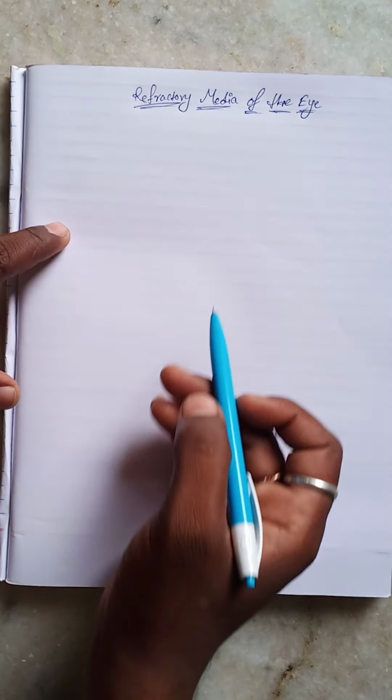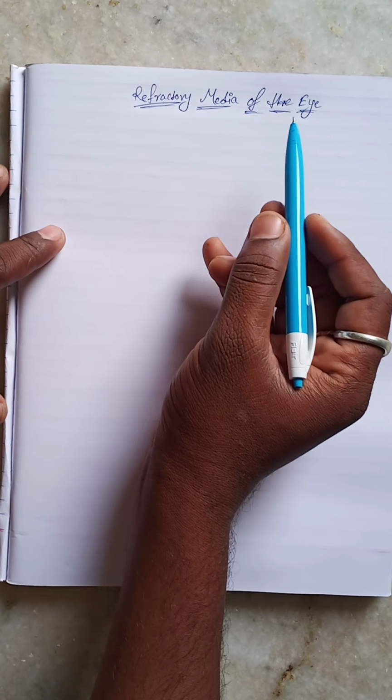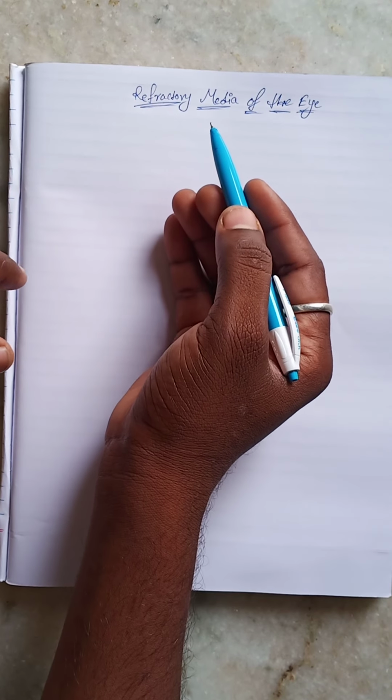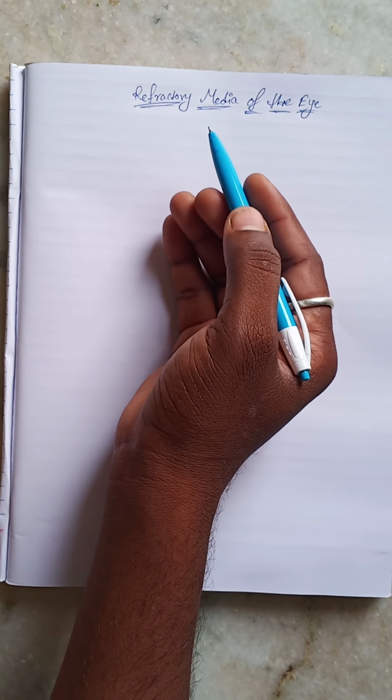Morning, my dear students. Today we are discussing the refractive media of the eye. So what is refraction? What is the normal range of visible light? Now, what are the refractive media of the eye? Before we discuss refractive media, we first discuss visible light.